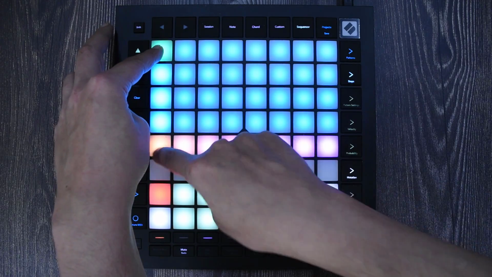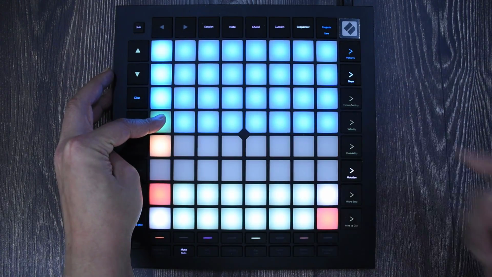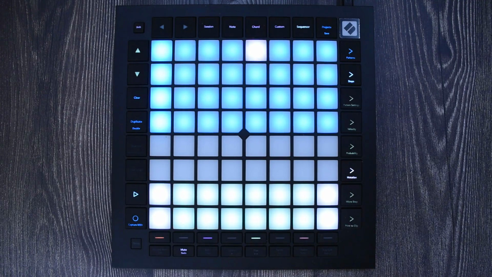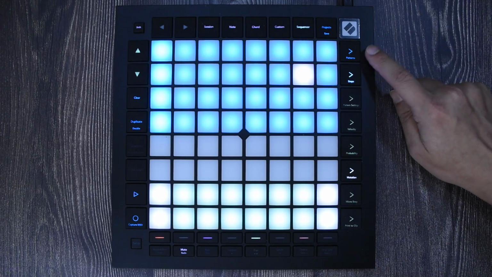And if you want to edit back to normal, you just press it, hold it, and you go back to normal. If I play it back, it's the same note we just created. All right, so coming up next is going to be micro steps, and then we need to talk about the patterns.